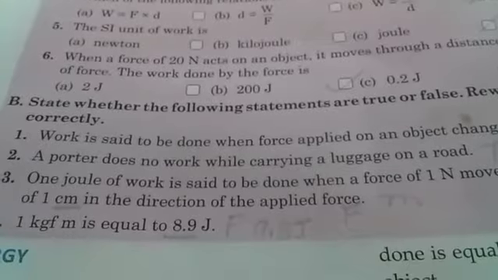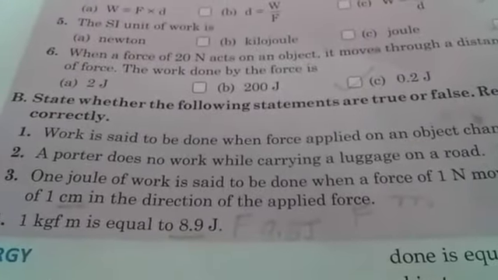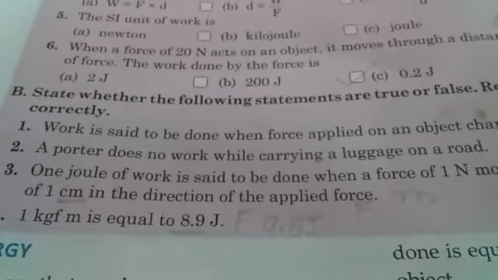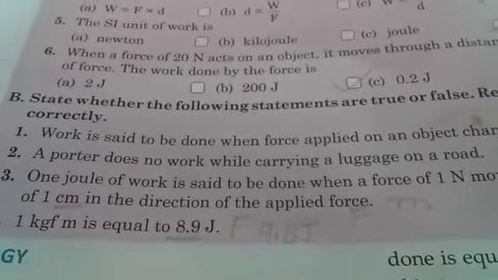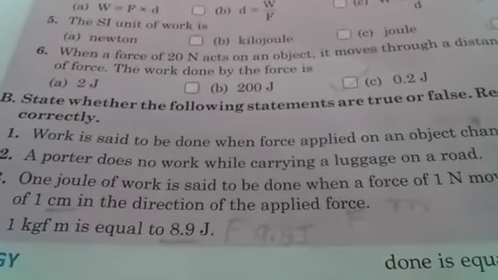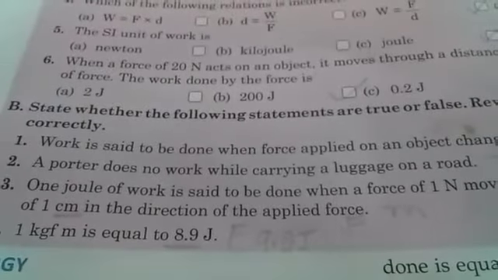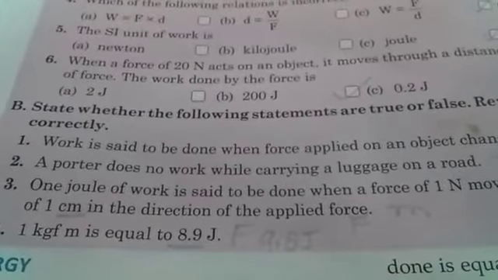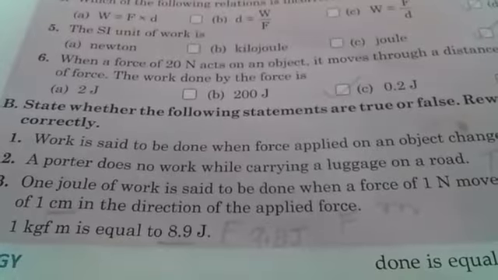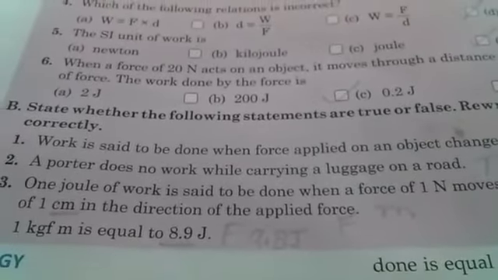1 joule of work is said to be done when a force of 1 Newton moves an object through a distance of 1 centimeter in the direction of the applied force. This is false. In place of centimeter, you have to write meter. Then, 1 kgf meter is equal to 8.9 joule. This is also false. It is not 8.9, it is 9.8 joule.